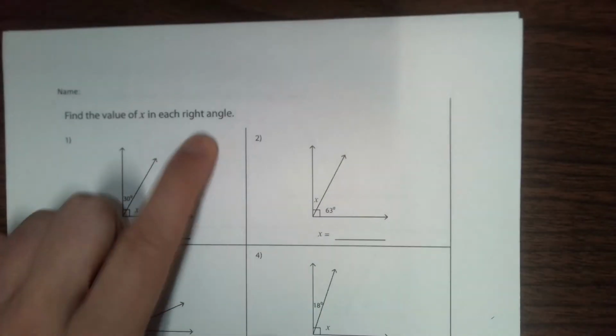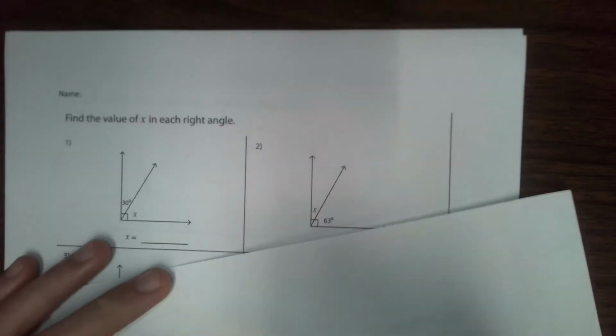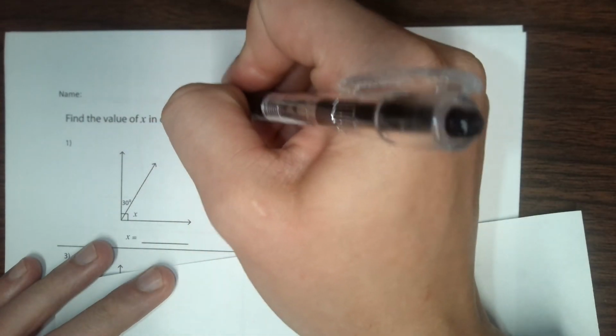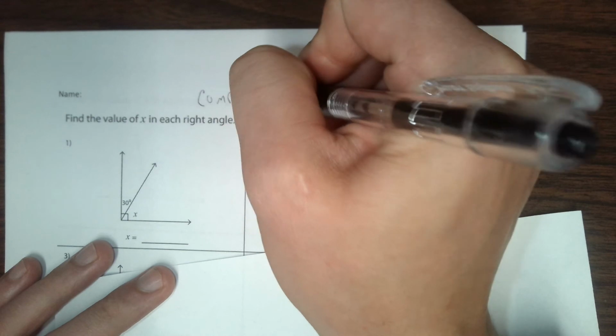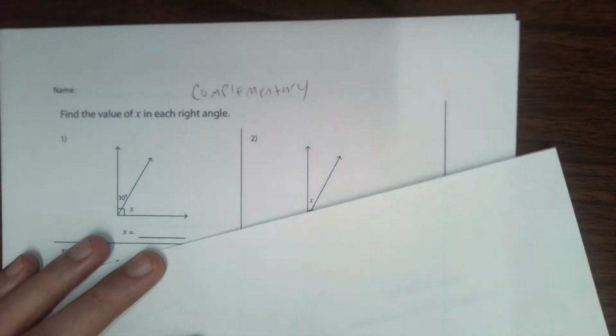So up first, I'm going to do 1 and 5 with you on both sides. If you do not get 1 and 5 correct, I will know you did not watch this video, and I'll be slightly upset. So let's start with number 1 here. We're going to start on this side, which is a right angle. So again, we're using the vocab word complementary. These angles are complementary.